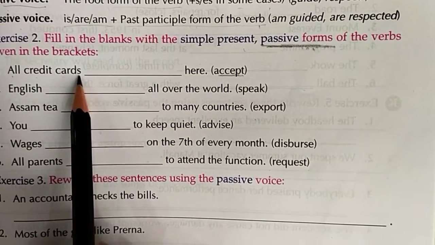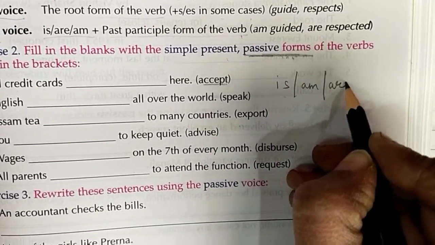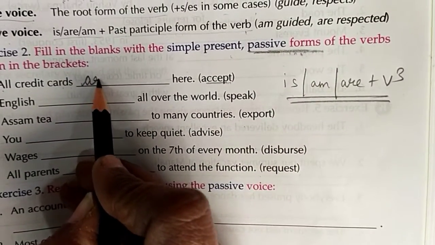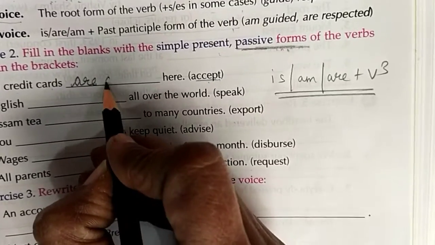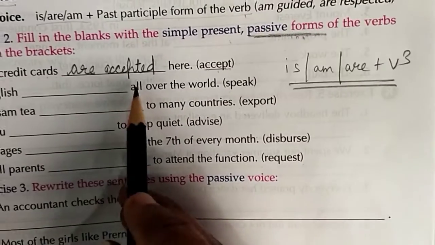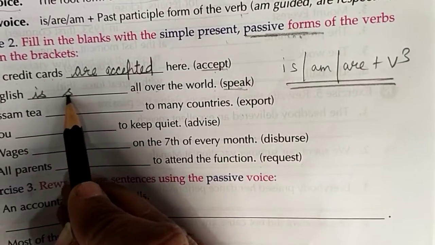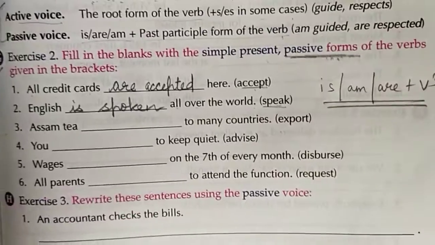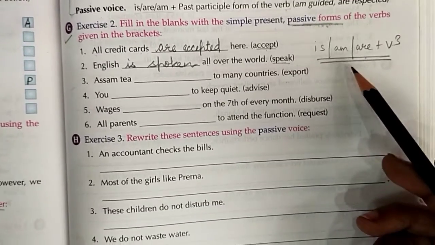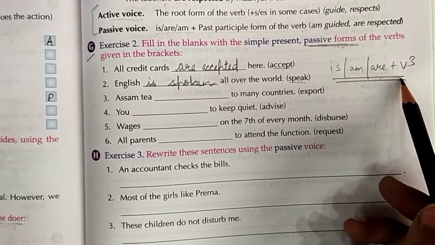All the credit cards. Now what is the passive form? Is, am, are with the third form, that was the rule in passive for present tense. So with cards, what will come? Are. And the third form of accept, accepted. Right? Similarly see the second, English, all over the world. Now what will come with English? Is. And its third form. Right? So it's quite easy. You just have to remember the rule, how the verb changes from active to passive. In simple present, you have to use is, am, are plus third form to convert it into passive form.